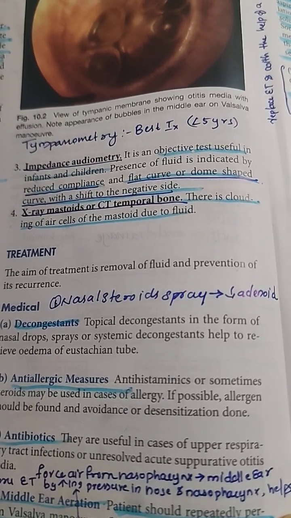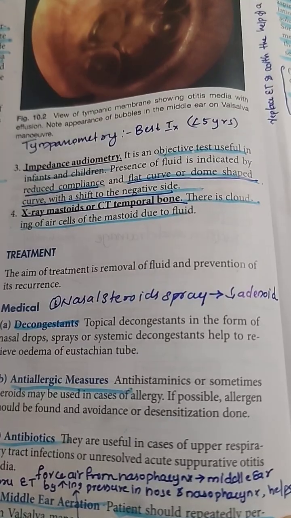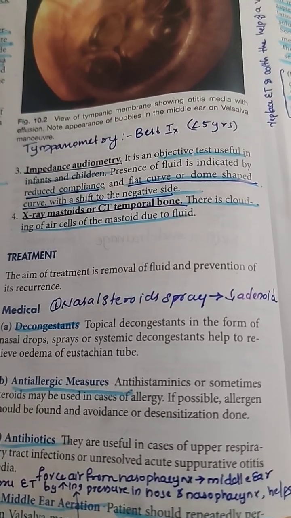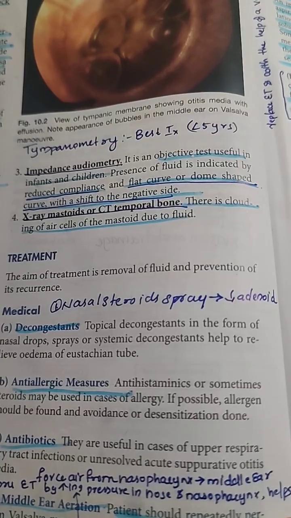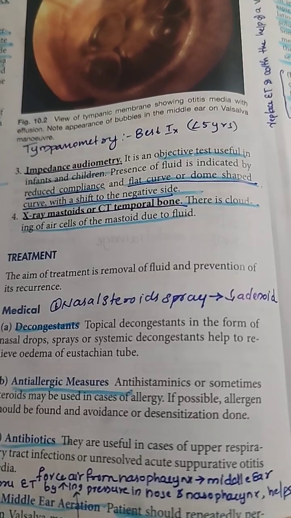And last, we should take an X-ray mastoid or CT temporal bone, and there will be clouding of air cells of the mastoid due to the fluid. So these are the investigations. Next is the treatment. The main aim of treatment is to remove the fluid and prevent its recurrence.